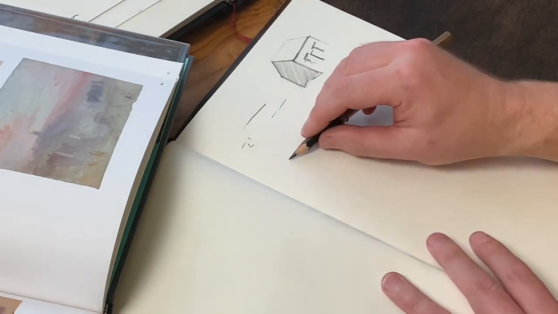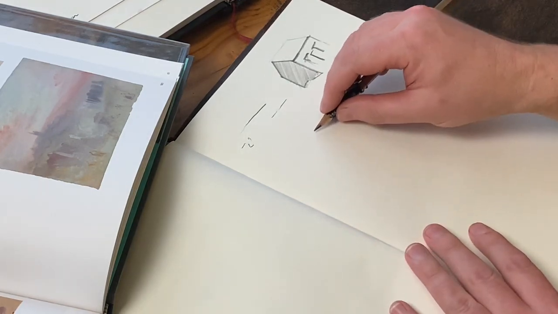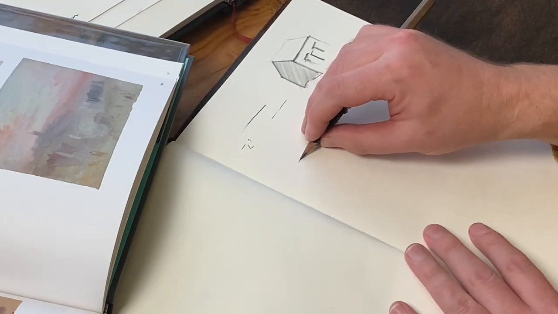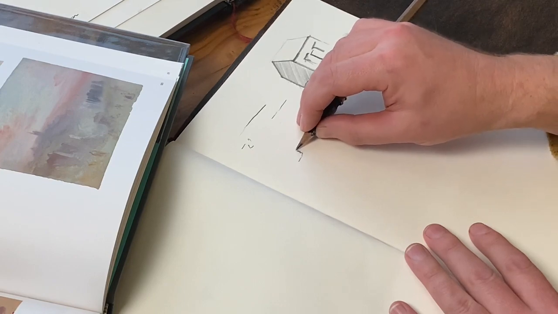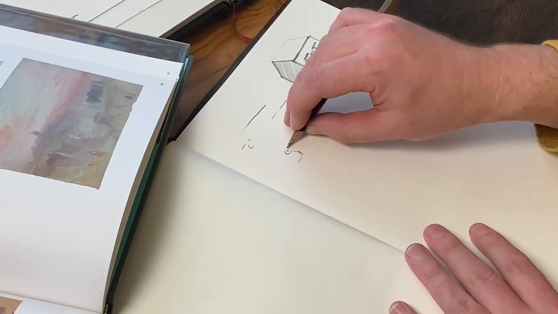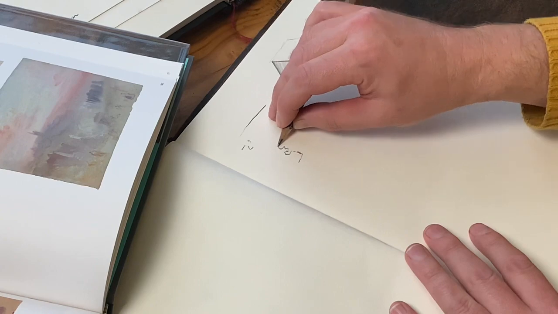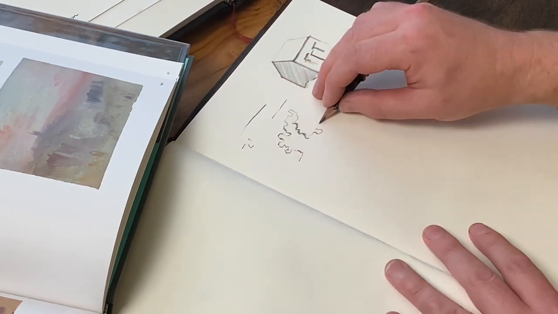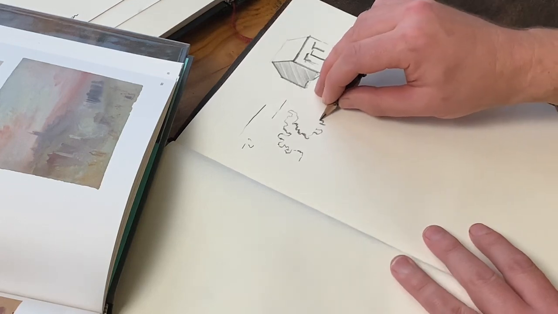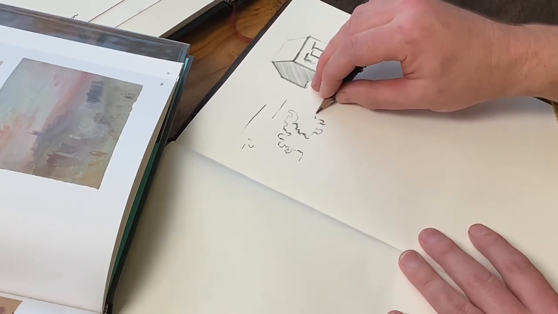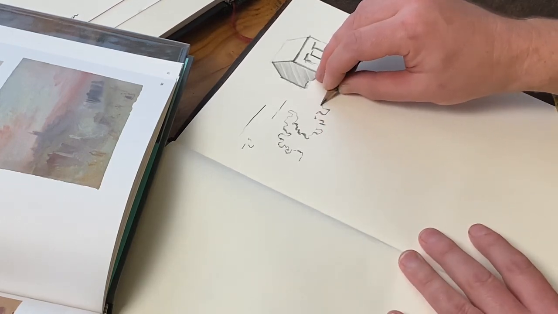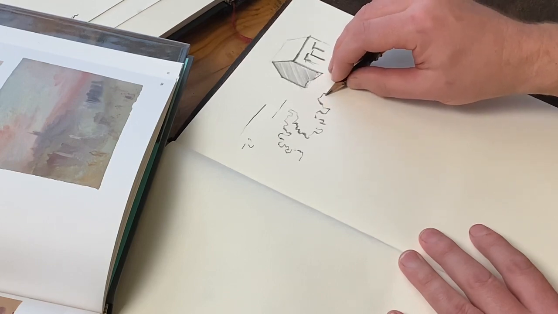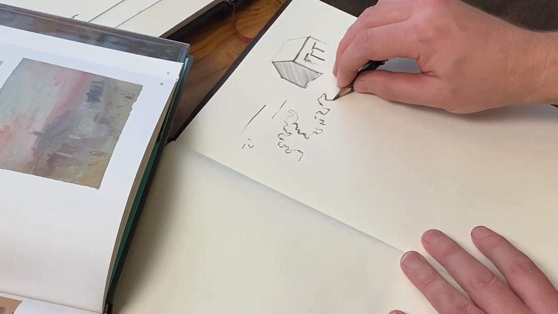But also in terms of the landscape, in terms of trees and things like that, that varied wandering line getting finer and heavier is far more interesting than a consistent, uniform line. And let your pencil wander.